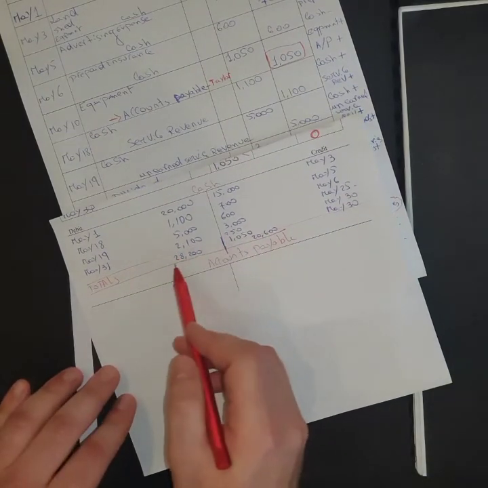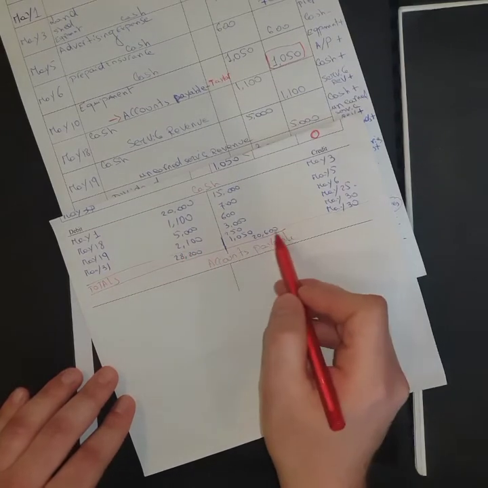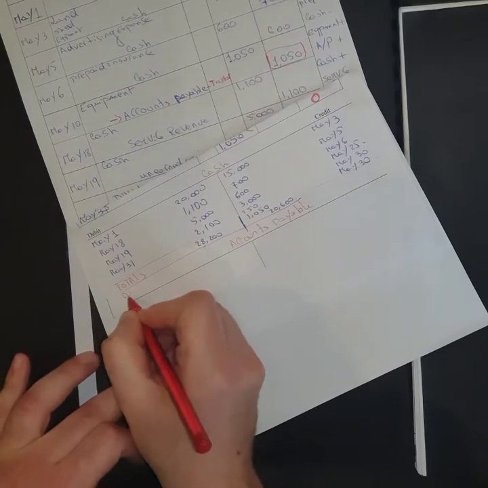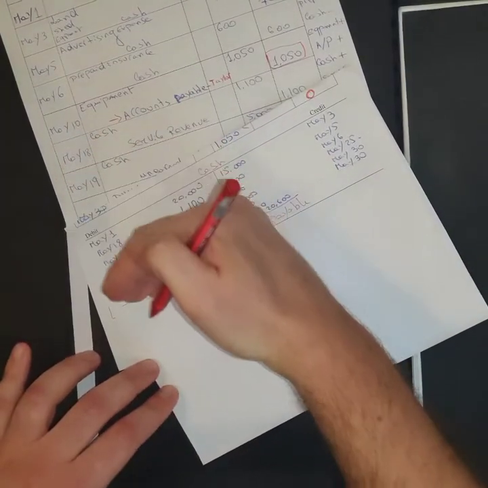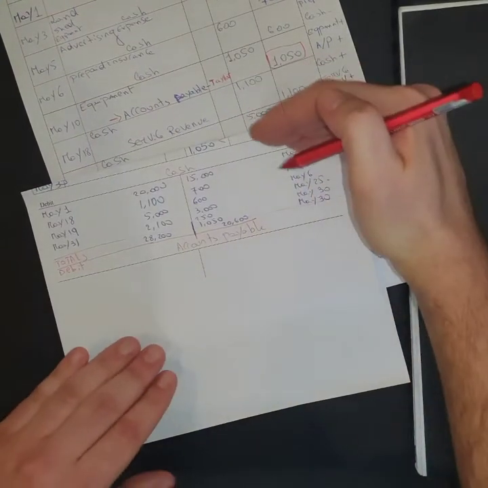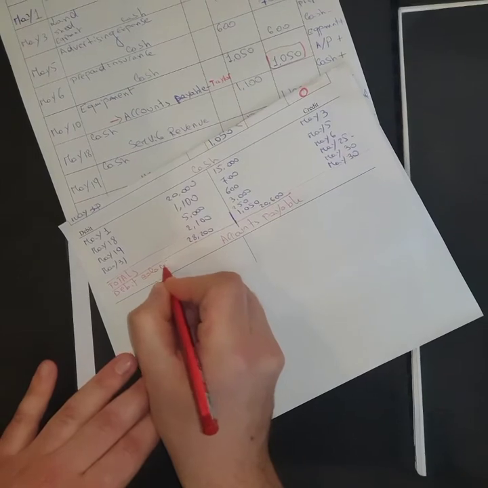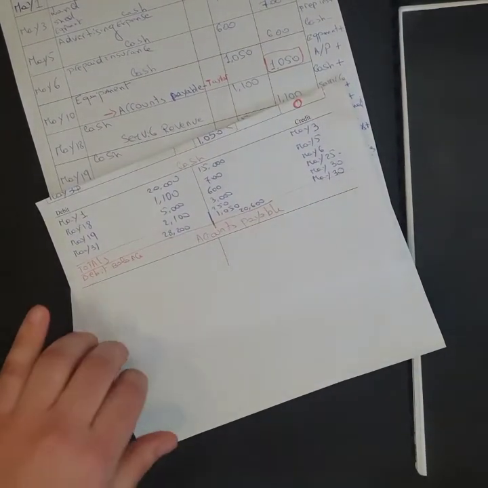So in this case, the debit side 28,200 is greater than the credit side 20,600. So we have a debit balance. Always a debit balance should be recorded under the debit side, and a credit balance should be recorded under the credit side. The debit balance is the difference between 28,200 and 20,600.